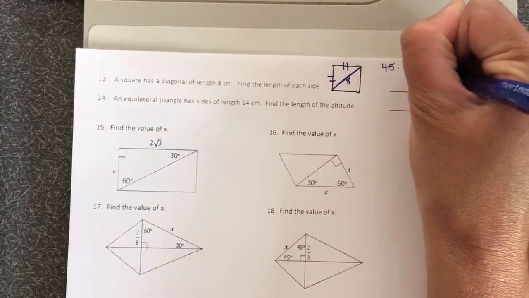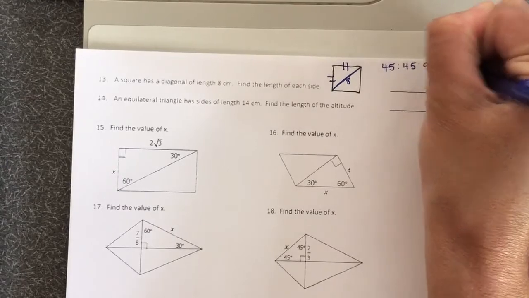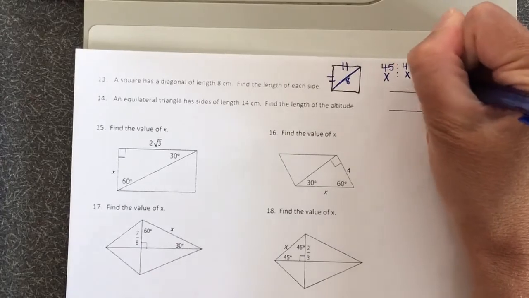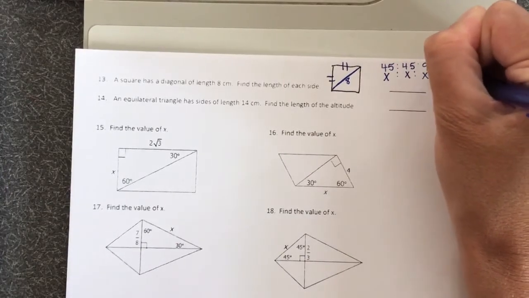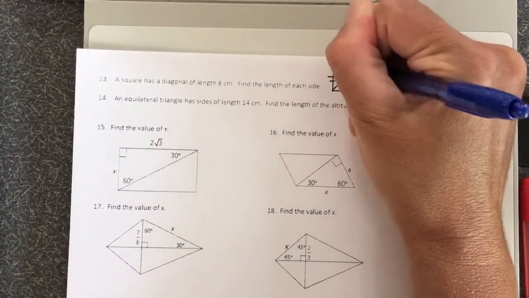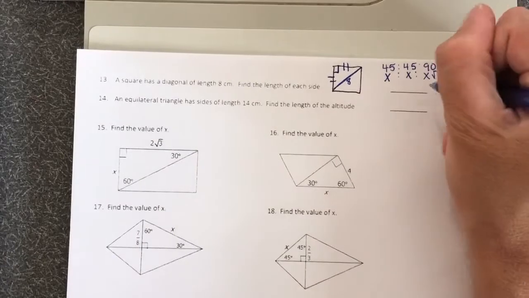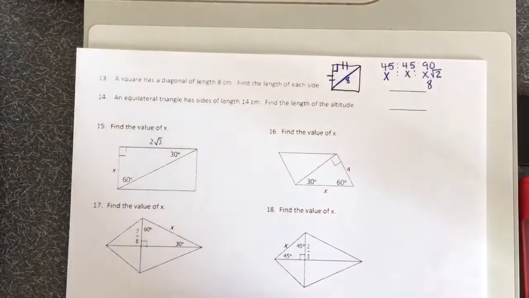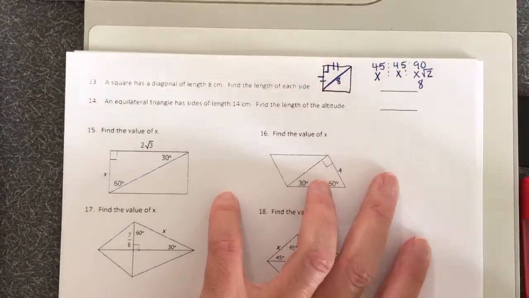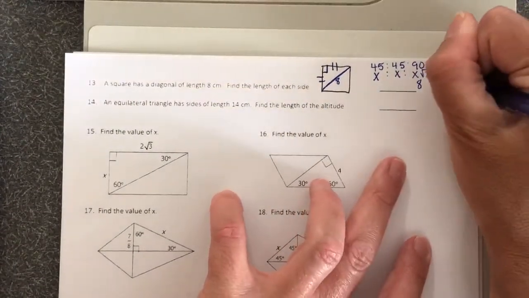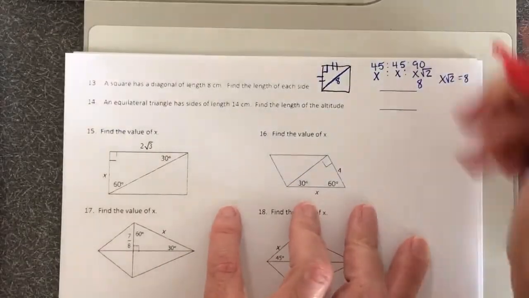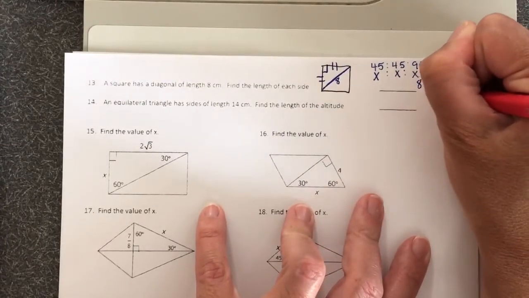So I'm going to start by writing down my ratio of my angles, followed by my ratio of my sides. X, X, X times the square root of 2. So the 8 is the hypotenuse, or the longest side, or opposite of the 90. So the 8 is going to go with the X times the square root of 2. Now I need to set up an equation to figure out what is X. So x times the square root of 2 equals 8. To get x by itself, we're going to divide both sides by the square root of 2.